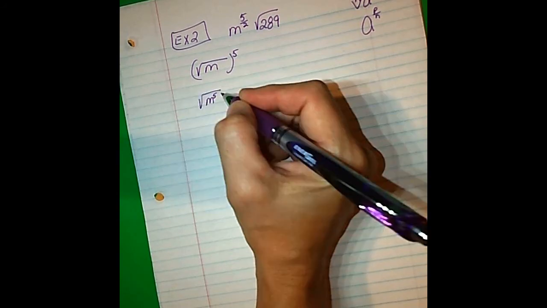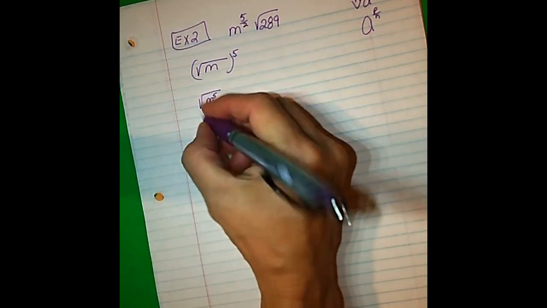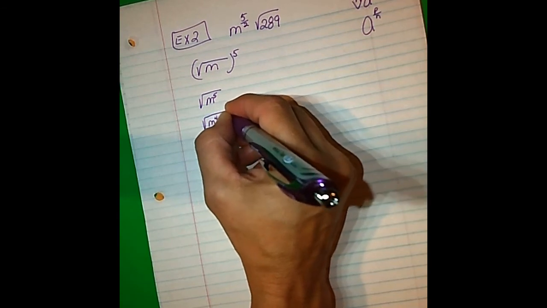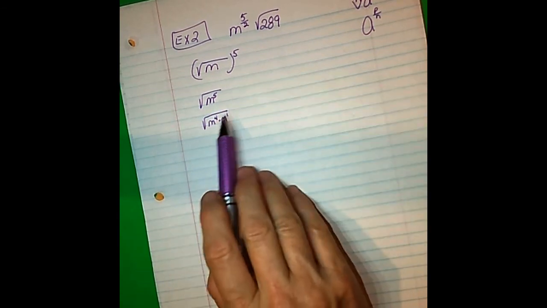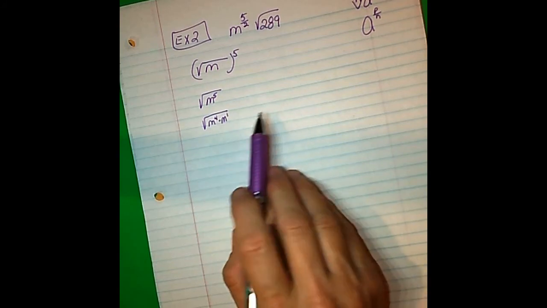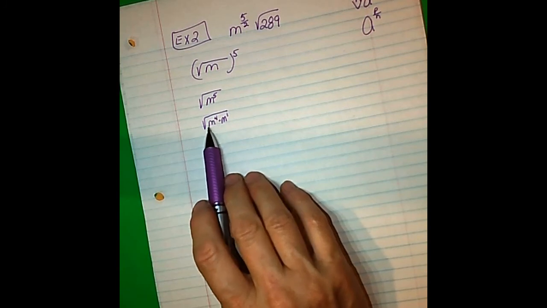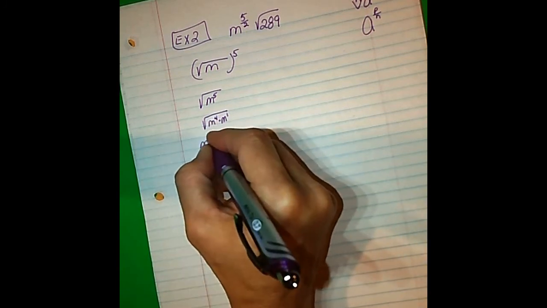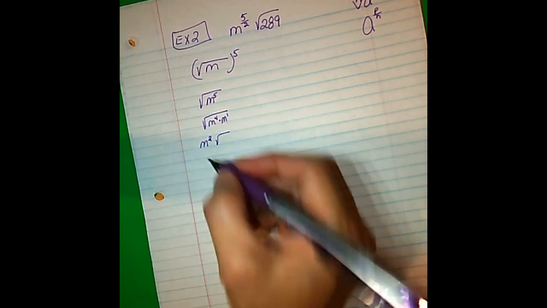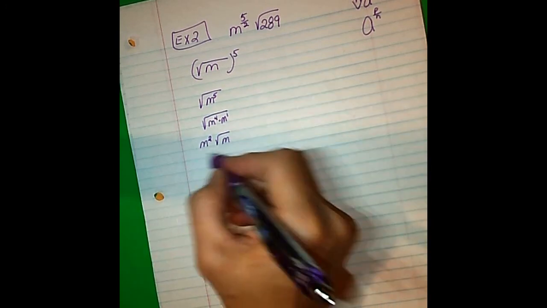And the rule says if I multiply like bases, I add the powers. So what if I rewrote this as m to the 4th times m to the 1st? Would you agree that 4 plus 1 is 5? And now I can actually take the square root of that m to the 4th out and it gives me m squared. Of course, this m to the 1st didn't leave. It stayed right there inside. So now we have this much done.